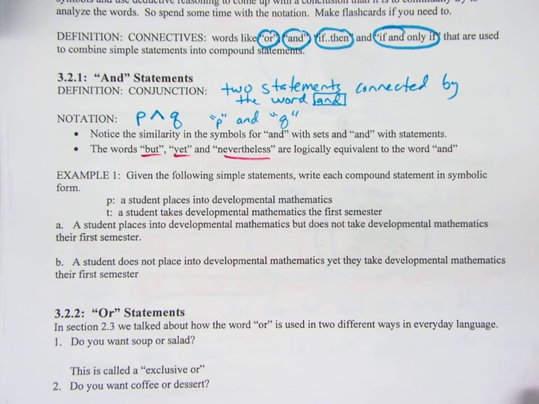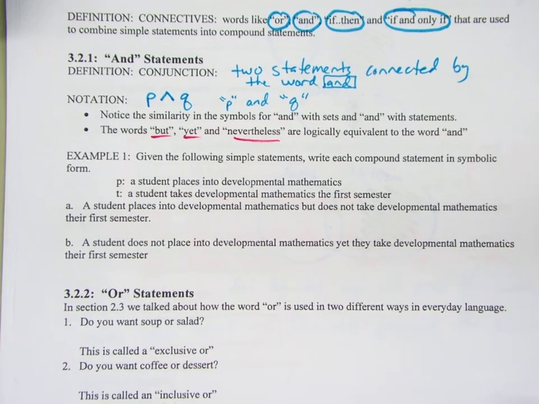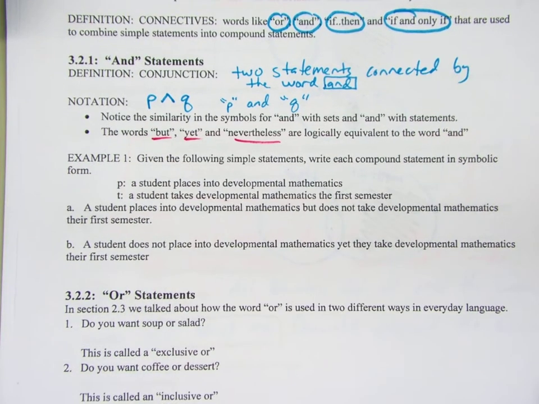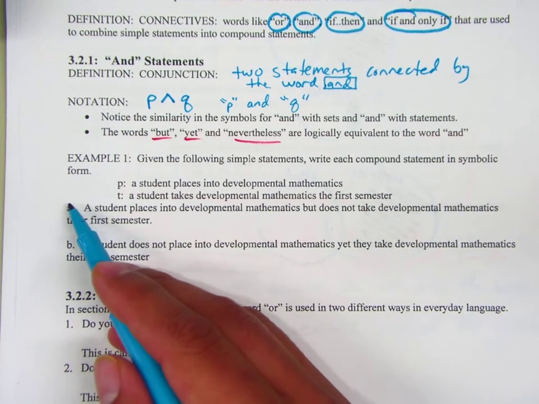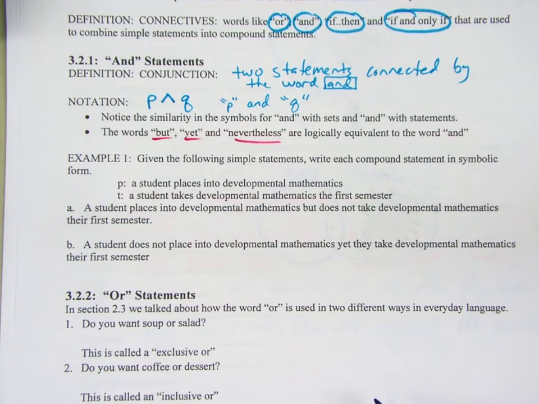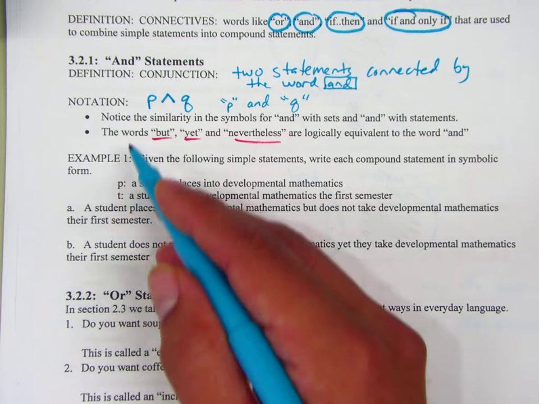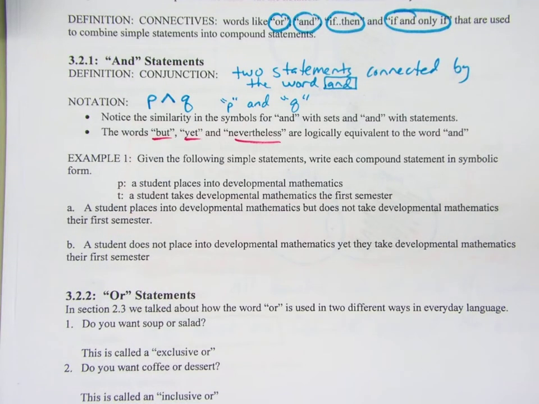A lot of the writing is written out for us in example 1. We just got to read the 2 statements real quick, and then we're translating A and B into symbolic form. So just take 30 seconds, read them through, and translate how you would write the statements.